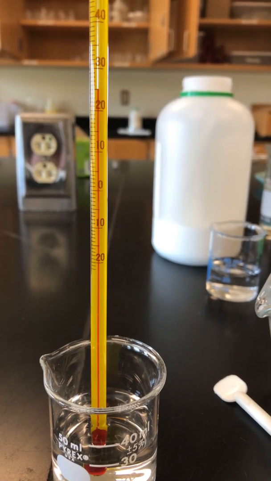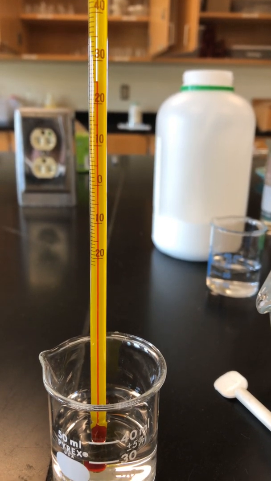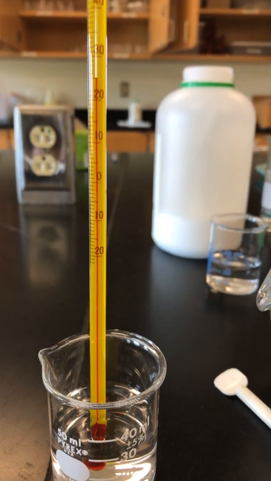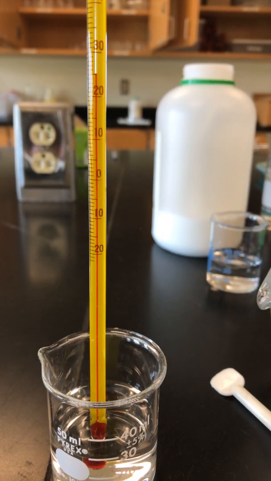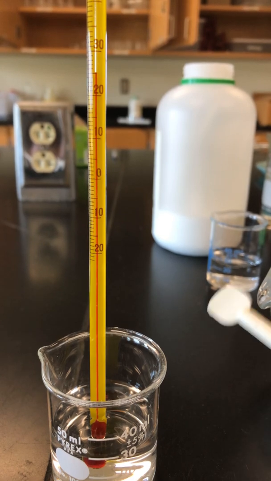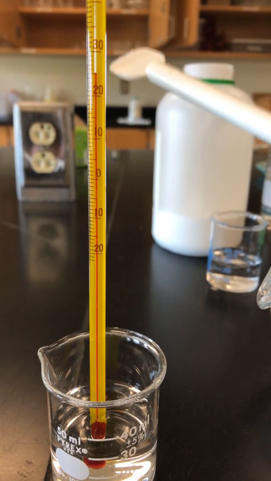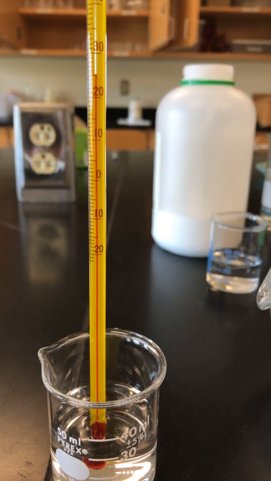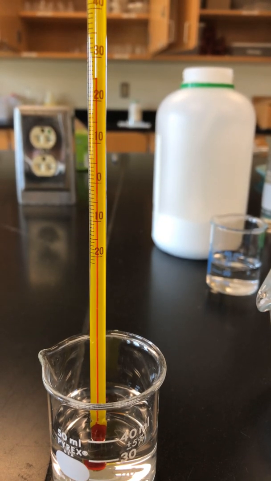So we're looking at our Endothermic lab. Right now I have approximately 30 milliliters of water in our first beaker, and I need you to take a look and record the temperature of the sample.